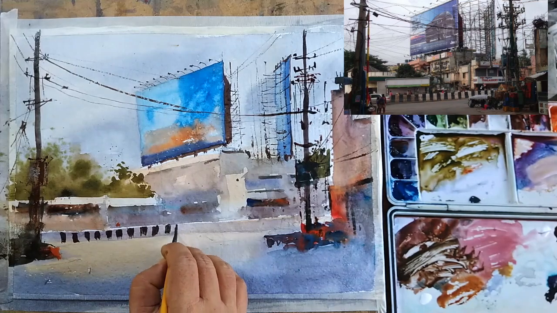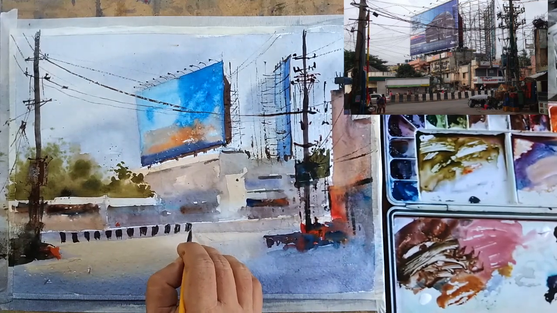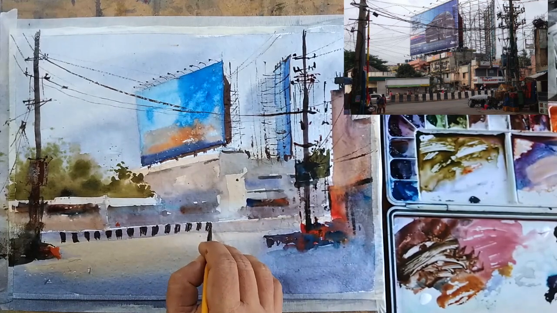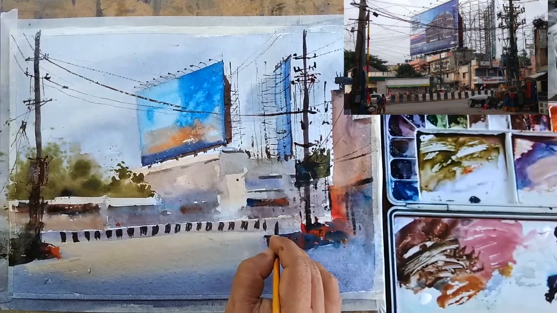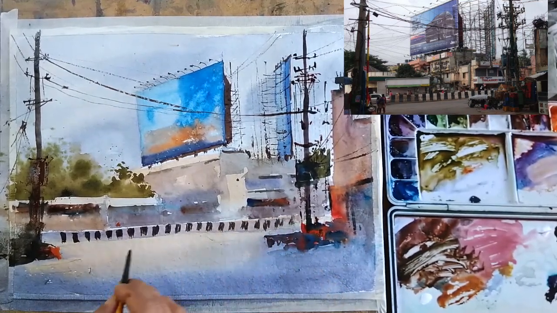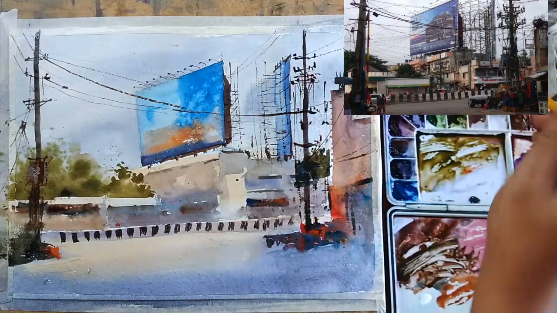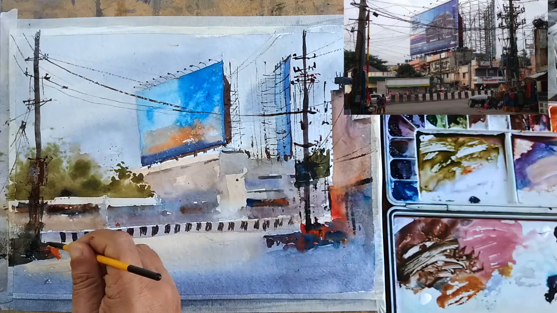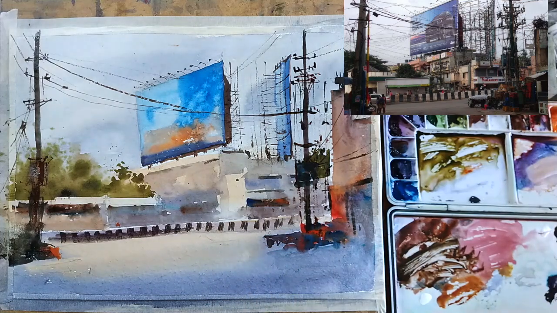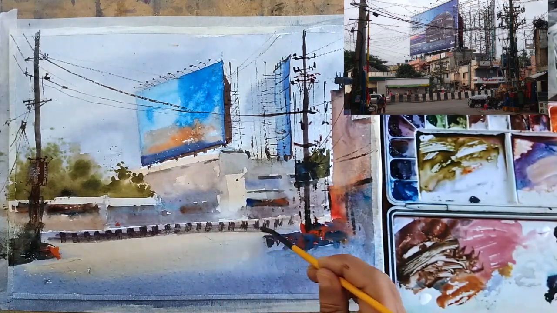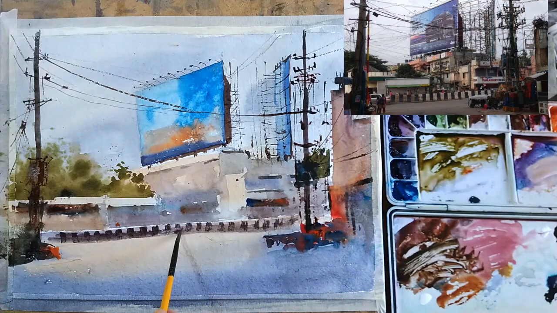It is taking a lot of focus. I should have never done this. Okay, I don't know whether this will work or not. I'm just trying to diffuse it a little bit. Just applying some plain water so that something merges. Okay, I don't want that much of focus there. That was too much.